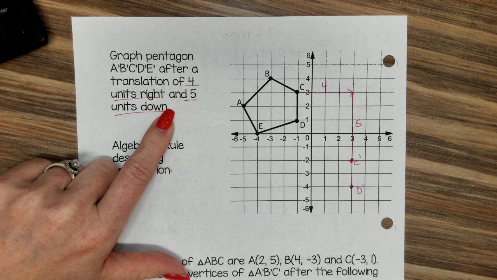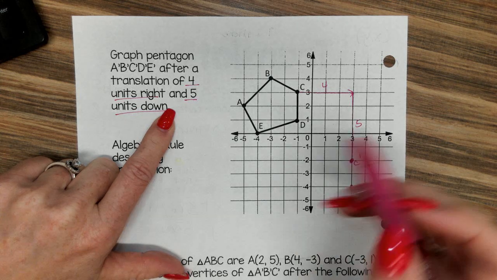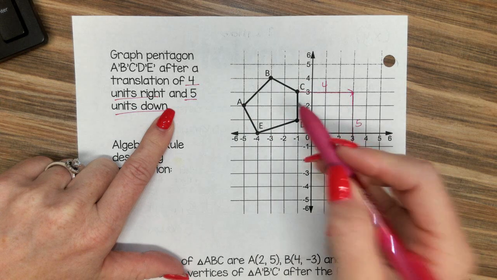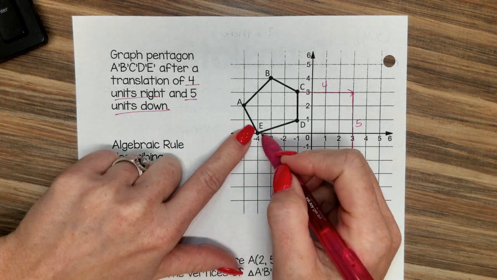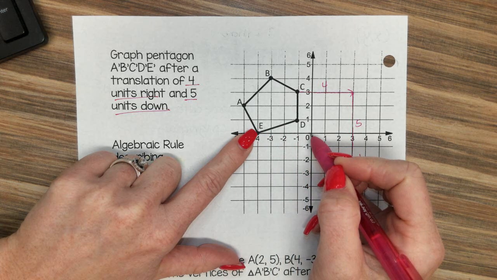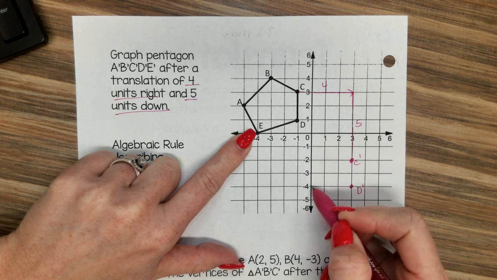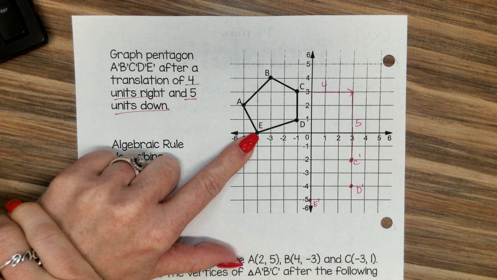Do y'all see what I'm doing? I don't see everybody doing it. Now, all you're doing, guys, from every single one of these dots, you're counting 4 right, 5 down. So I'm going to go to E. I'm going to count 4 right, 1, 2, 3, 4. Hold my pencil, and then go 5 down. 1, 2, 3, 4, 5. Here is the new E.